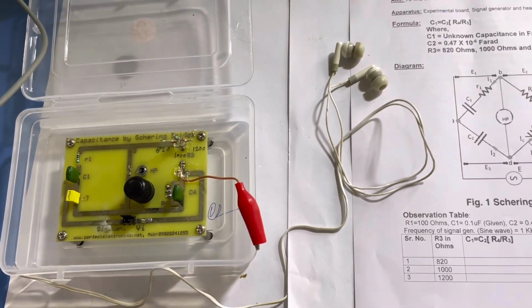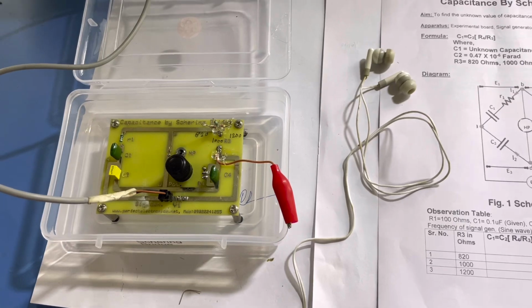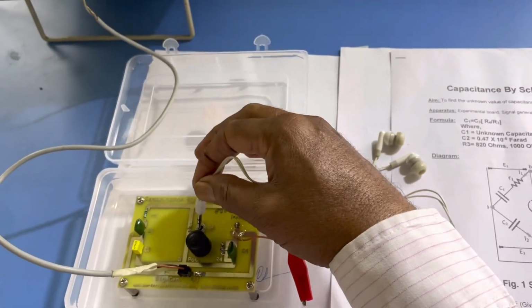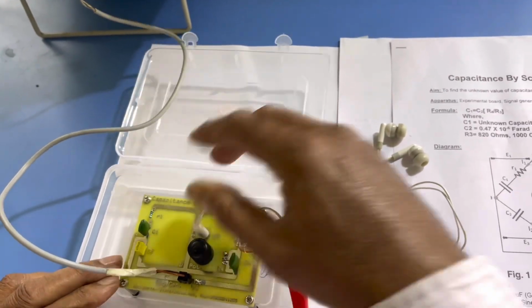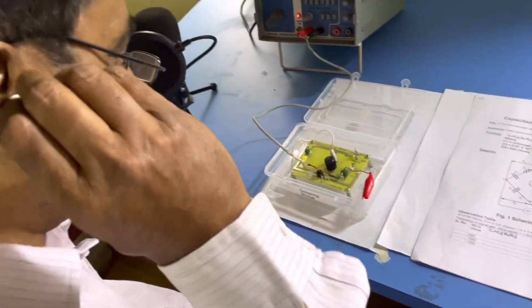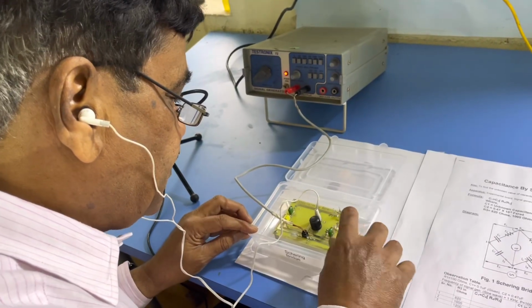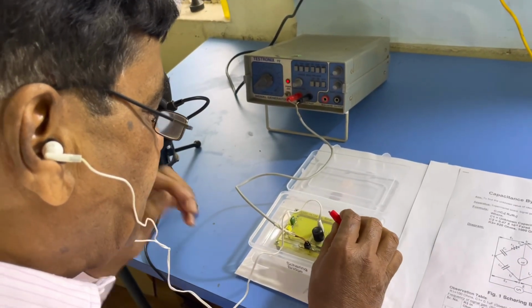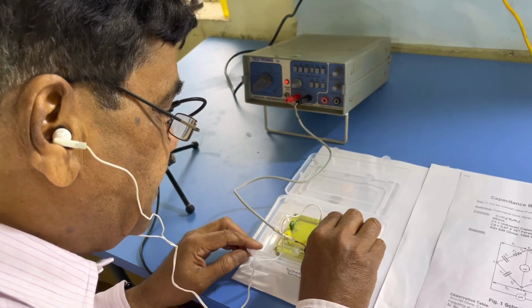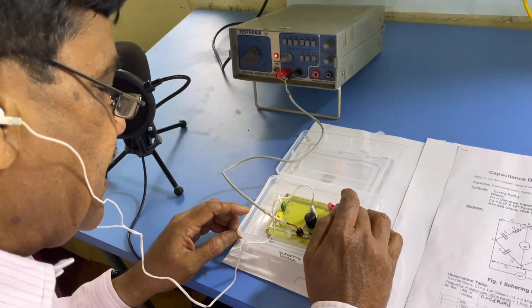Now I am connecting the 1 kilohertz sine wave frequency here of 5 volt signal strength. Now I am connecting headphone here in this socket, and I am using these earpieces to hear the sound here. See, sound is coming here. I am connecting these crocodile pins here at 820 ohms as the value of R3.